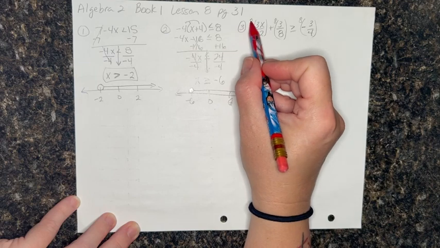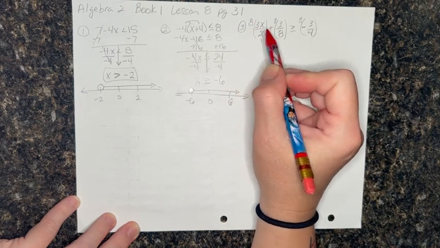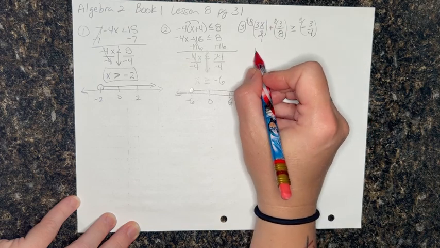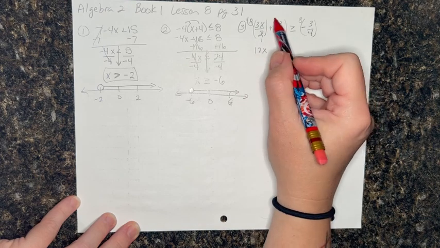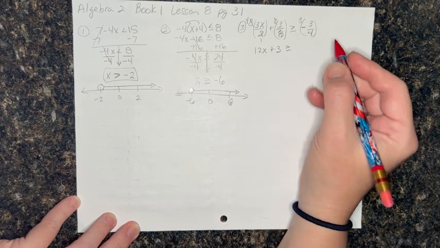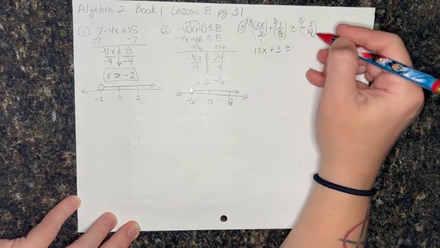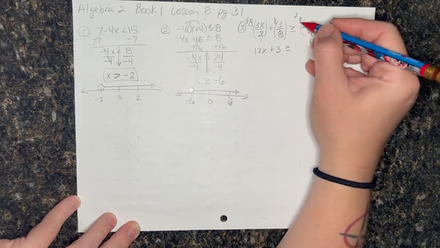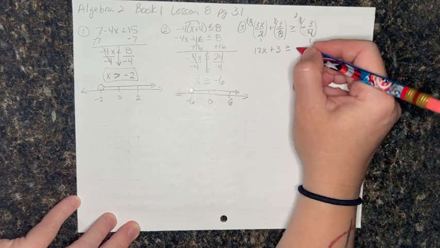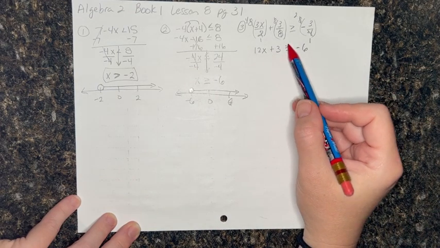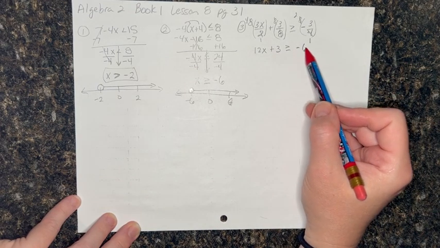Right? Here, 2 goes into 2 one time. It goes into 8 4 times. 4 times 3x is 12x. 8 over 8 is 1, so we have just a plus 3 left. Is greater than or equal to. For this one, 4 goes into 4 once. 4 goes into 8 twice. 2 times negative 3 is a negative 6. So now we have 12x plus 3 is greater than or equal to negative 6.